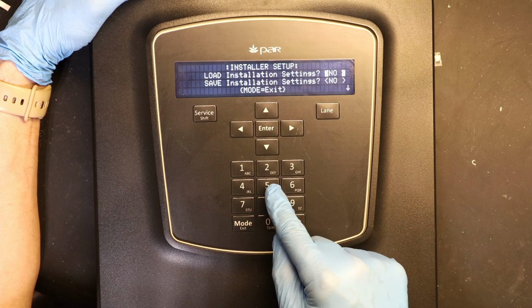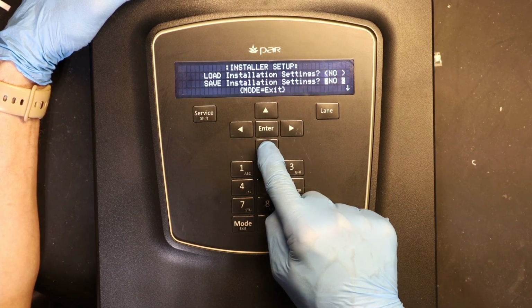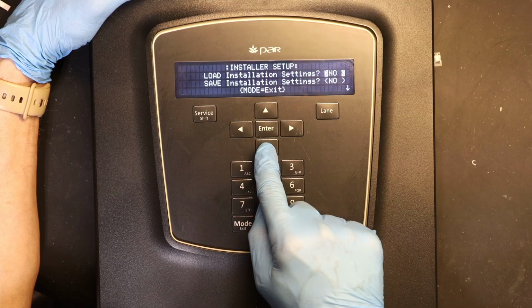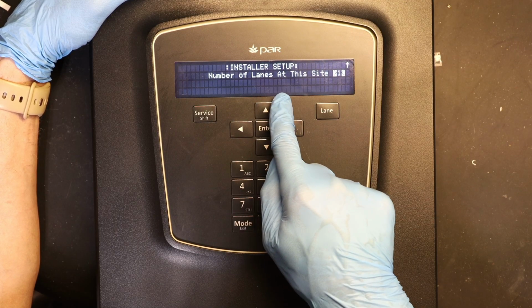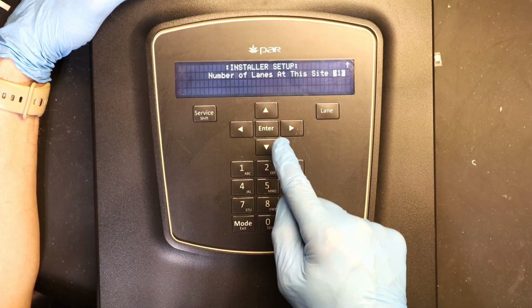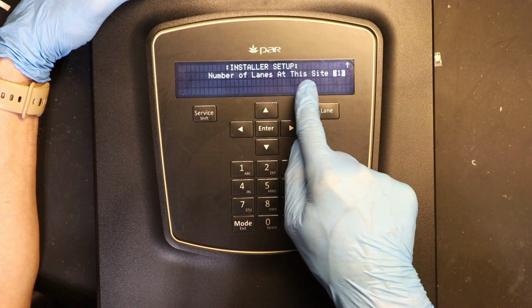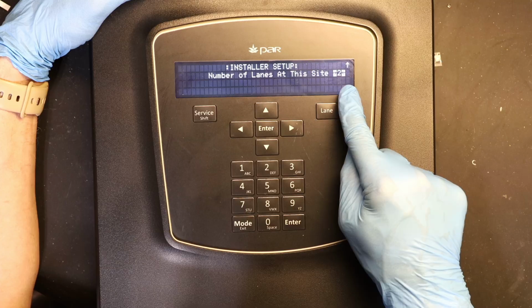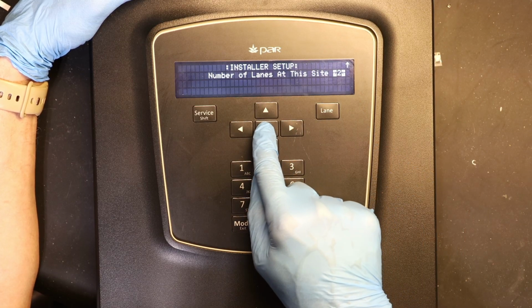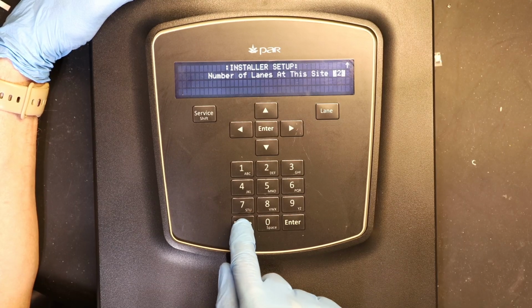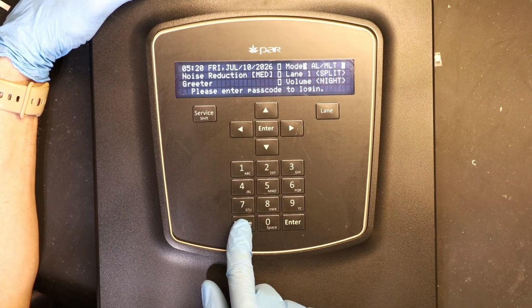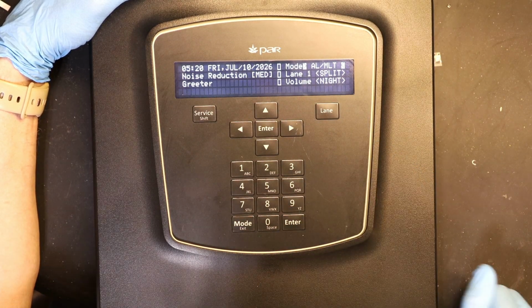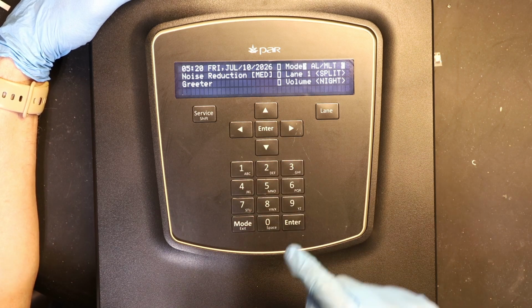When you are in installer setup, leave these alone and scroll down. As you scroll down, you stop on number of lanes at this site. Then you hit enter, and then you go to the right. Now it's dual lane, and you hit enter, and you click on mode to exit, and now we have lane 1 split, and then you can go to dual lane or whatever you want to do.